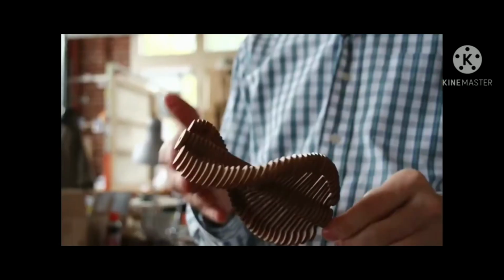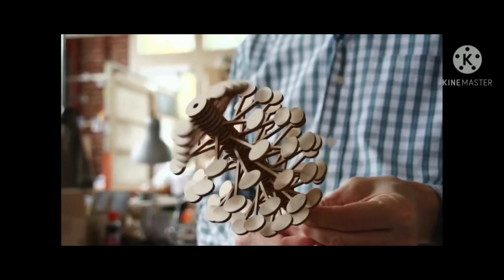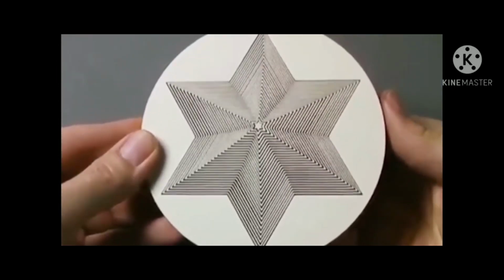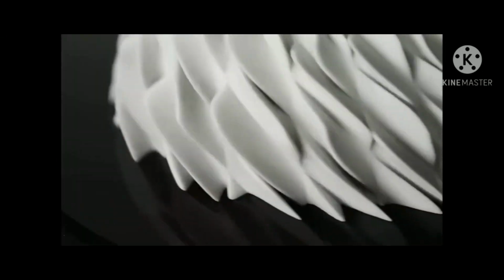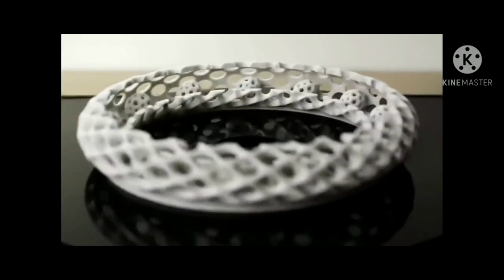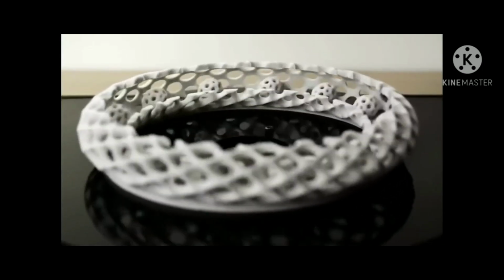I think my work is most successful when it evokes a sense of wonder, when it sort of seems to be magical. What I'm trying to achieve in my work is something that will evoke that in somebody else, that they'll say, wow, what's going on there? And how is that possible?